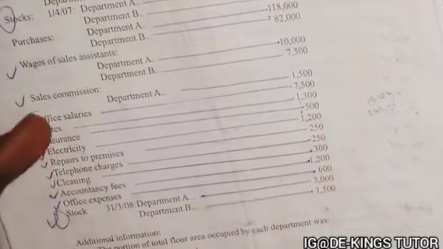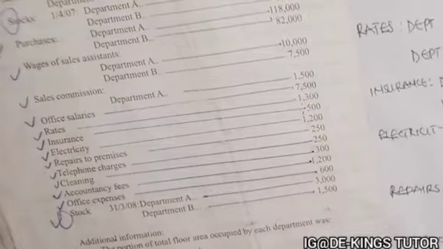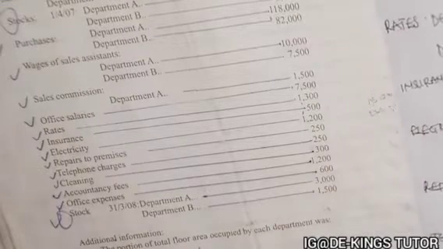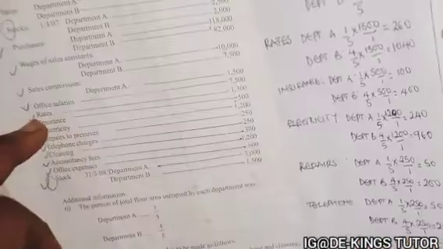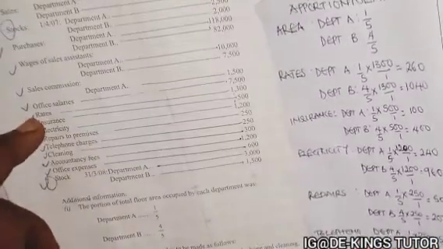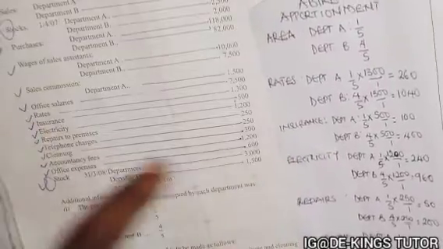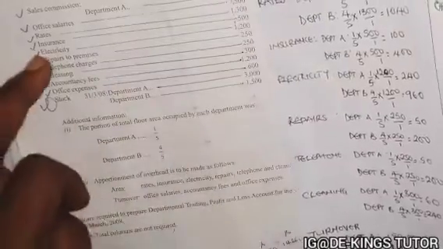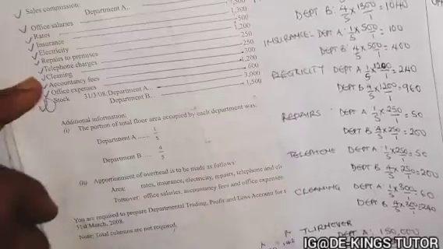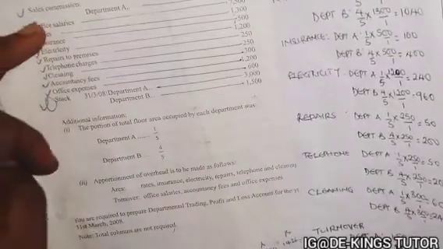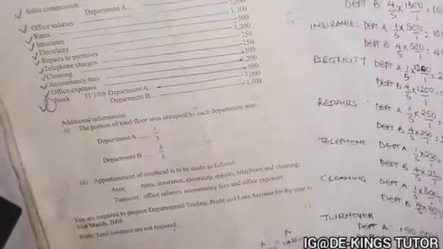Those are for the expenses that do not have a direct department. So we have done all of it. In exam condition, you just check in 1 minute if you have virtually done all the expenses. So we have done rates, insurance, electricity, repairs, telephone charges, cleaning. Now office salaries, accountancy fees, office expenses. So it is now left for us to post accordingly.